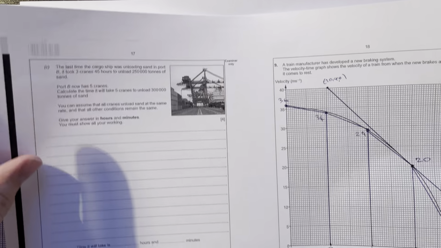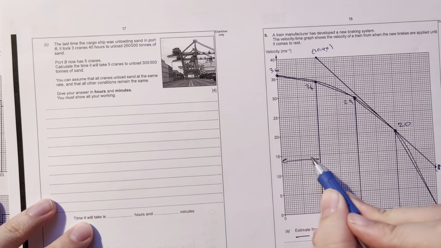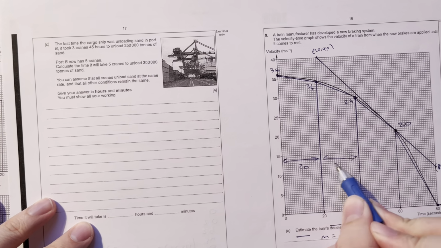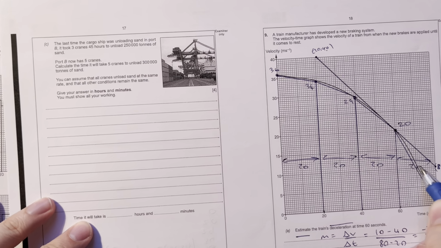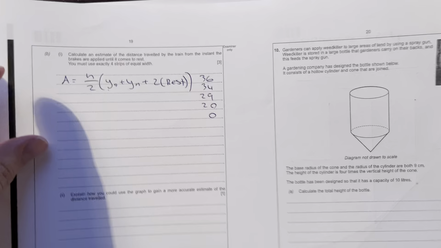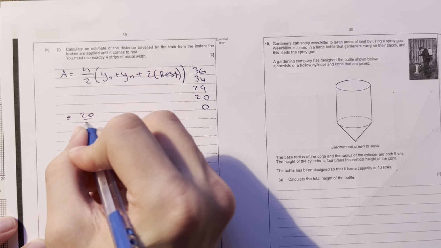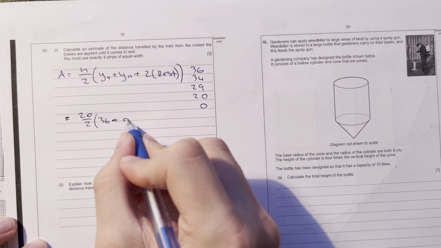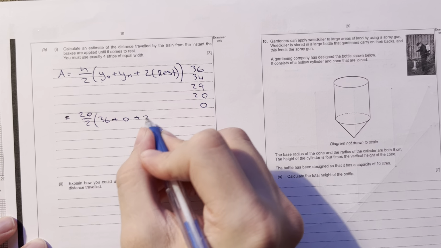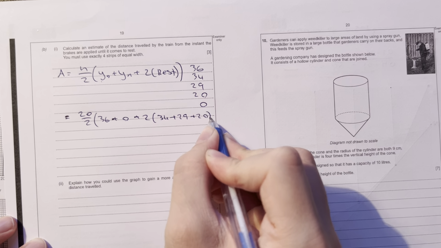So in this case, the reason we have trapeziums of equal width is so we can use it. So this distance here is 20, so is this one, and so is this one, and so on. So our h is very clearly 20. So just applying these to the formula now, nice and straightforward. So 20 over 2, and then it's going to be first, so 36 is first, plus last, which is 0, plus 2 times the rest, so 34 plus 29 plus 20.